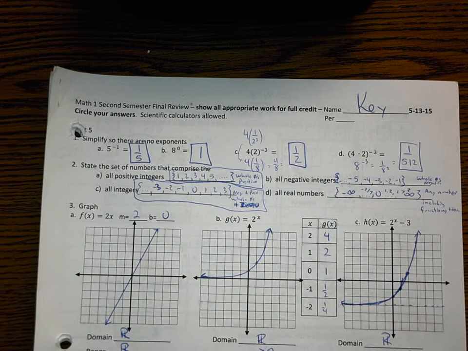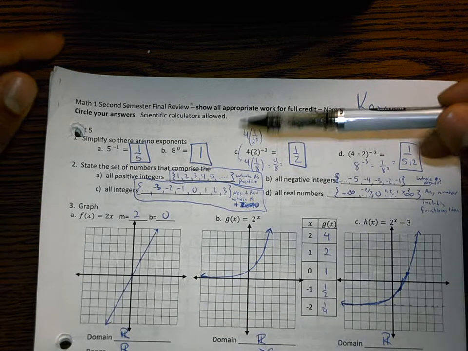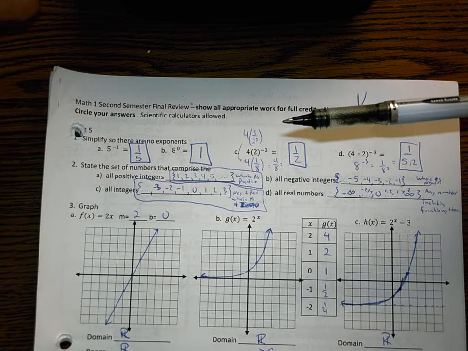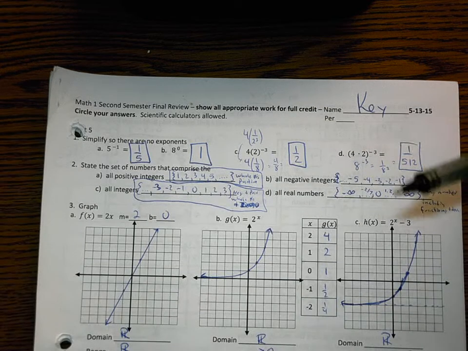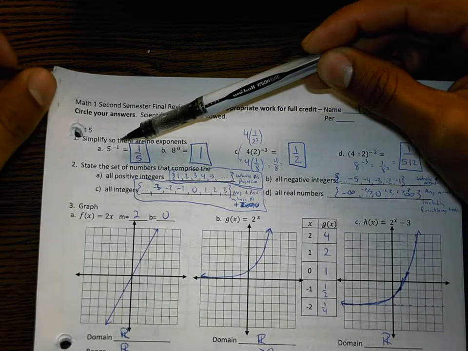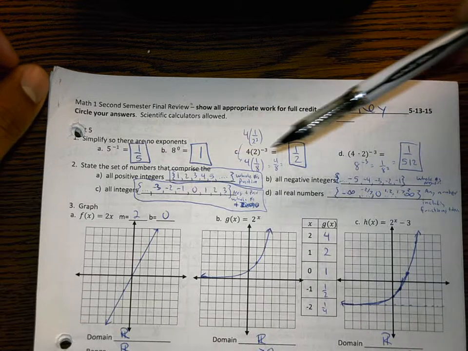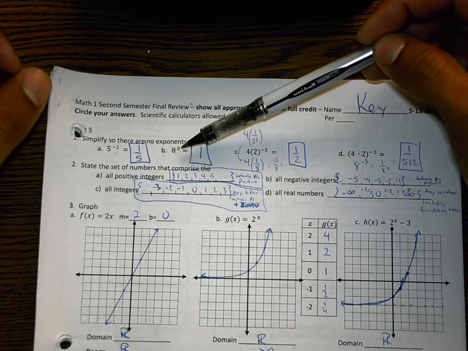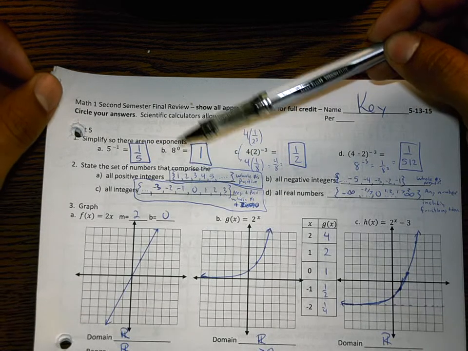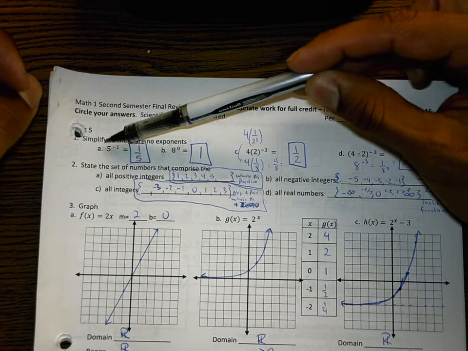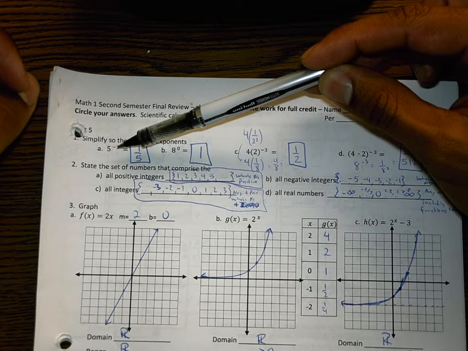Okie dokie, let's go ahead and get started on our Unit 5 final review. The first thing that I need you to remember that we talked about back then was, what did you do with negative exponents or exponents to the power of 0? If you've forgotten, it's the opposite of one group of multiplication.